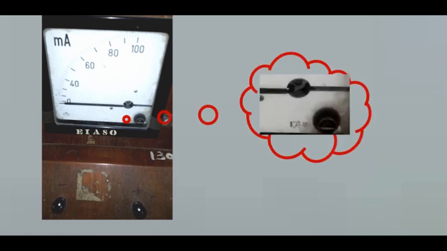Now we talk about the ammeter. Looking into the specification, this particular ammeter is capable of measuring from 0 to 100 milliamperes. One thing that can be observed from the non-linearity in the scale is that this type of ammeter is a moving iron type.